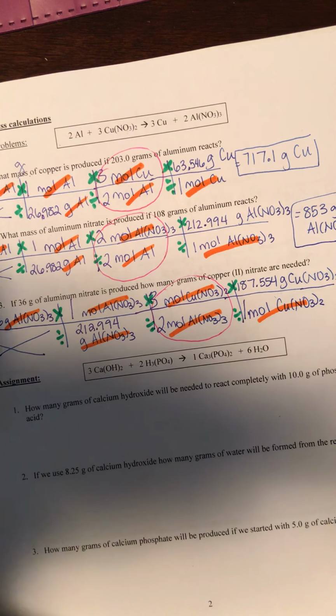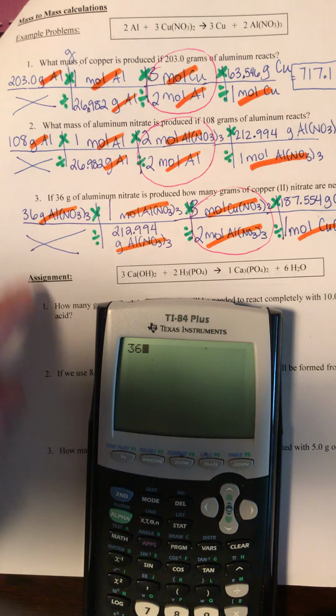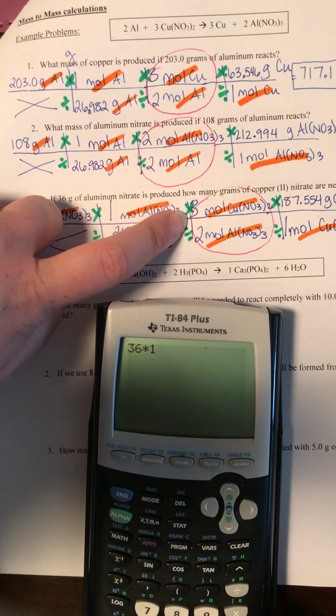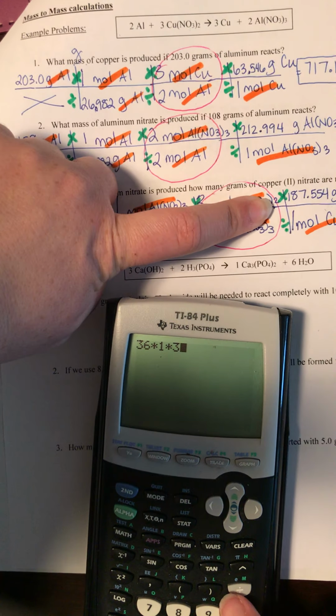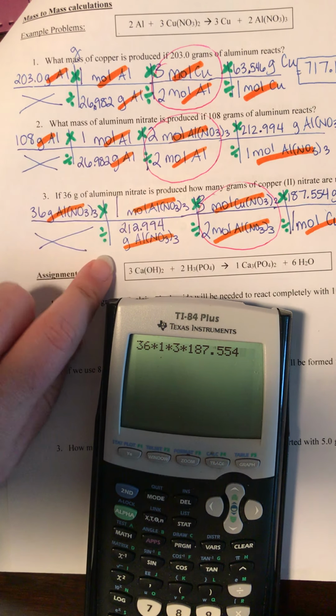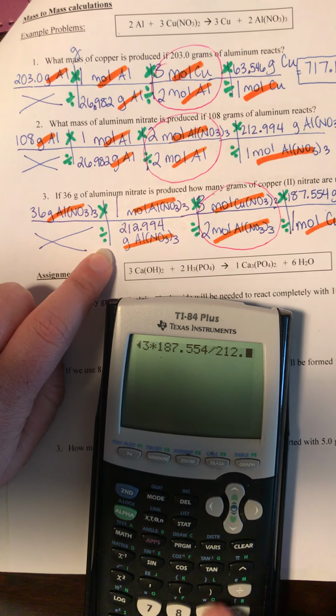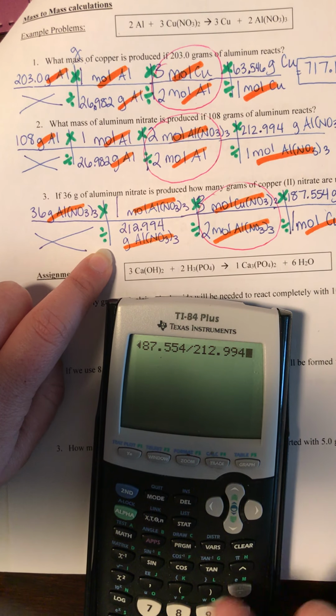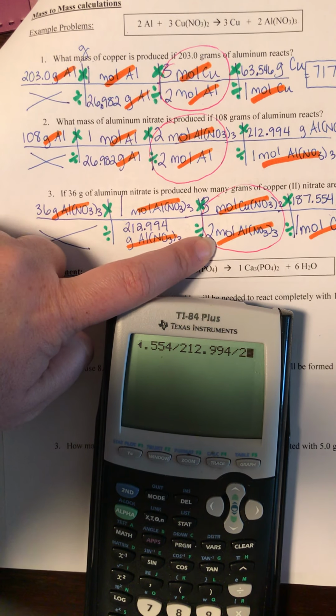Okay, I know this video is long, but it is what it is. All right, so 36 times 1 times 3 times 187.554 divided by 212.994, oops, divided by 2 divided by 1.